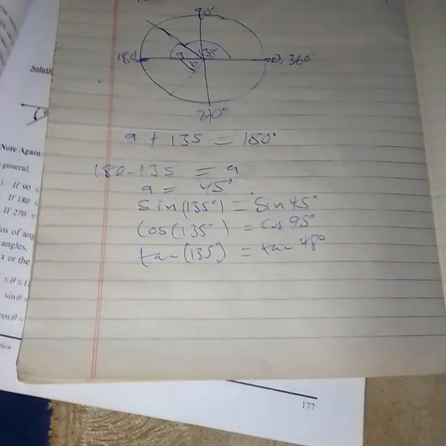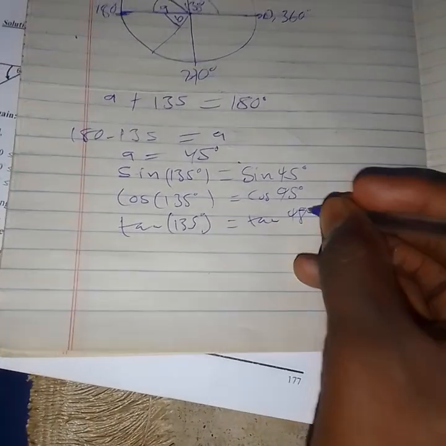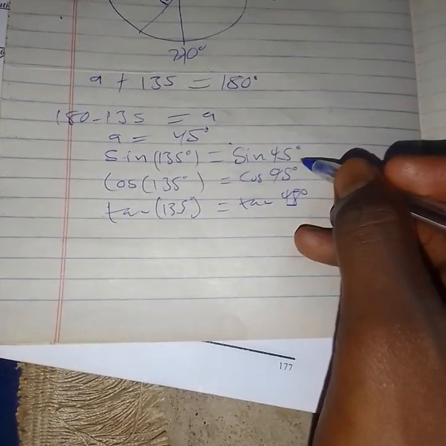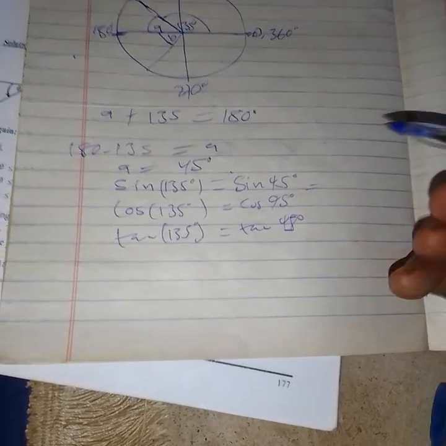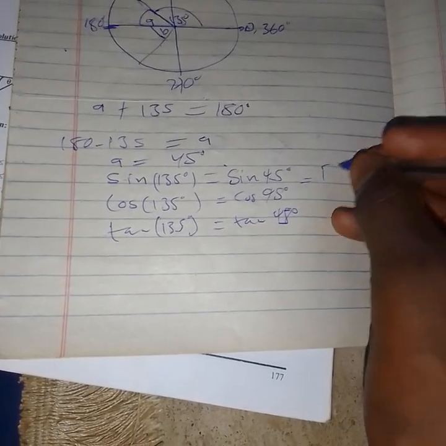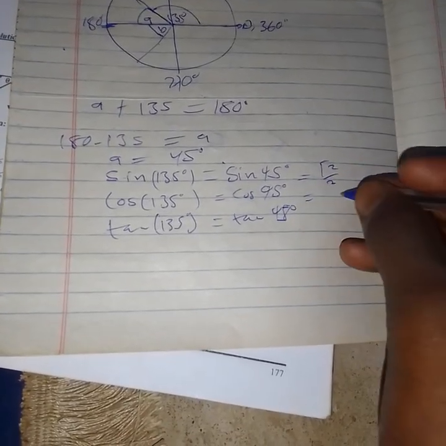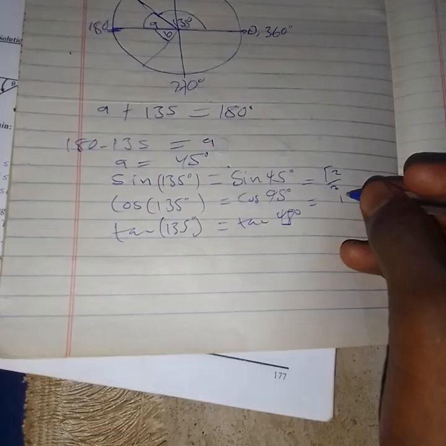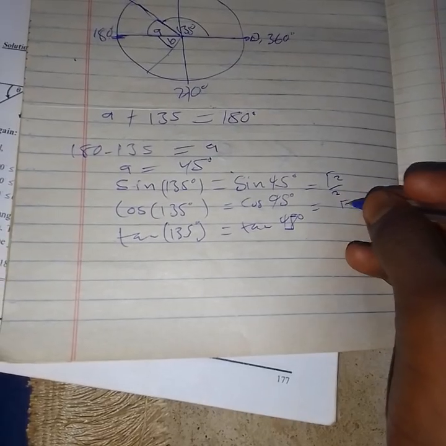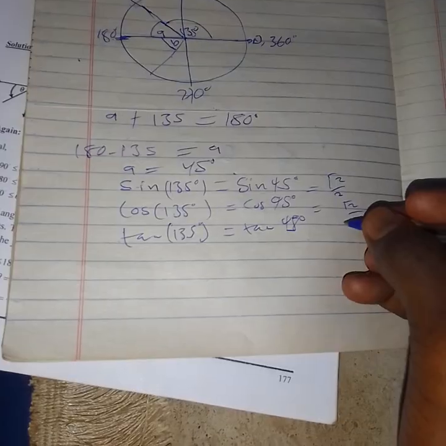From here, since I already taught you special angles, if you memorized it, you will know that sine 45 is equal to root 2 over 2, and cos 45 is also root 2 over 2, and tan 45 is equal to 1.